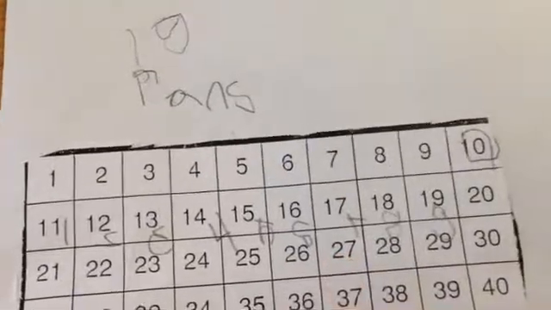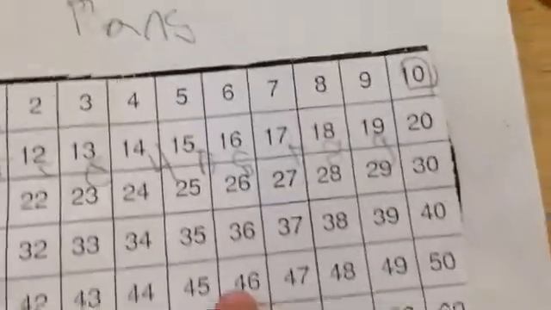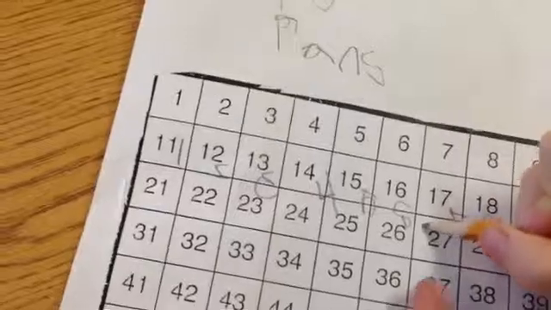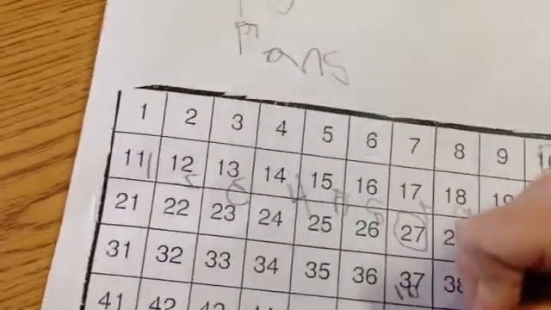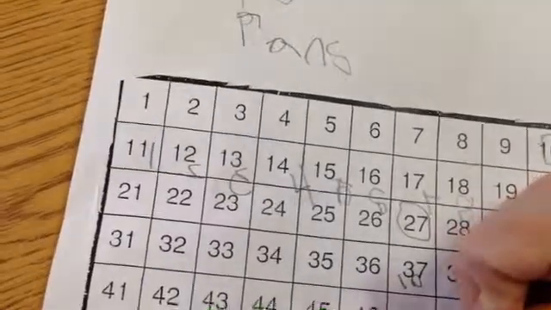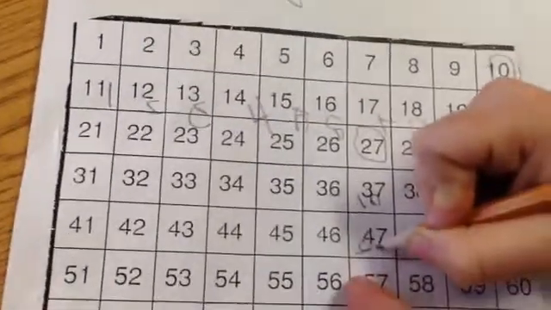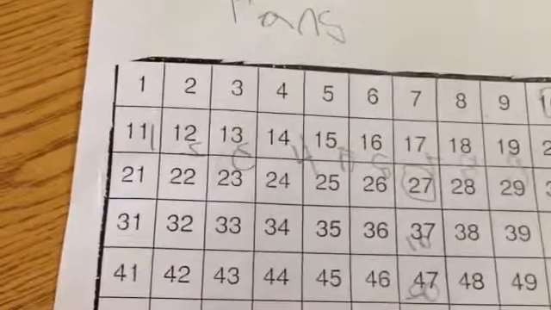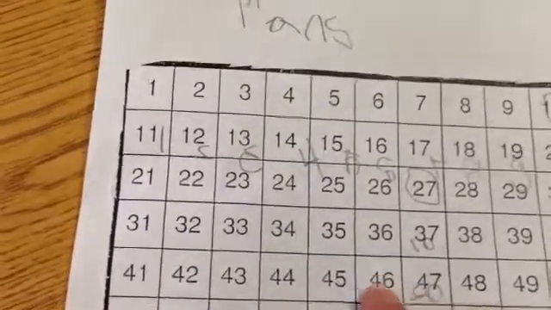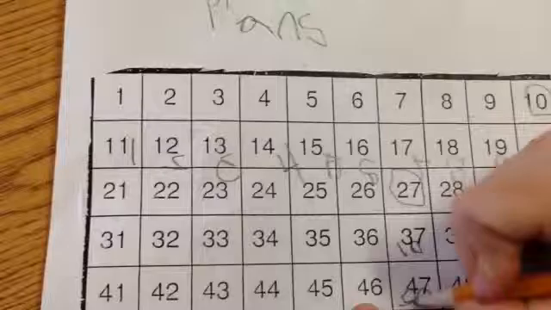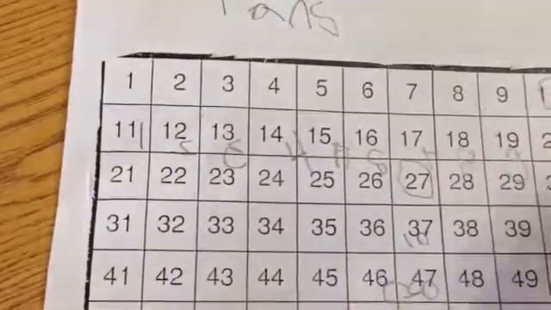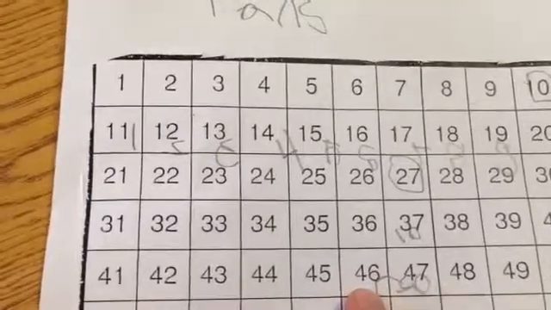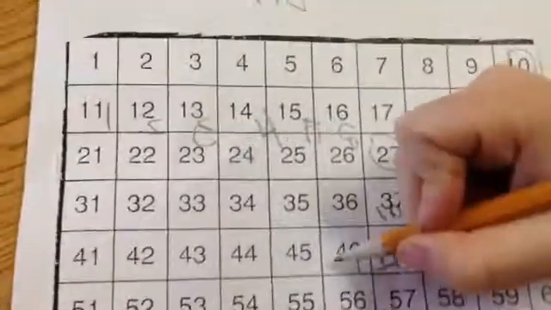What if you started at 27, and I want to get to 46? Well, how would you do that? Start at 27, and I want to get to 46. So let's use that. 10, 20. And then what am I going to do? I want to go back to 46. So what am I going to do? And what number is that going to be? What's the difference? 19. 19. Yeah.